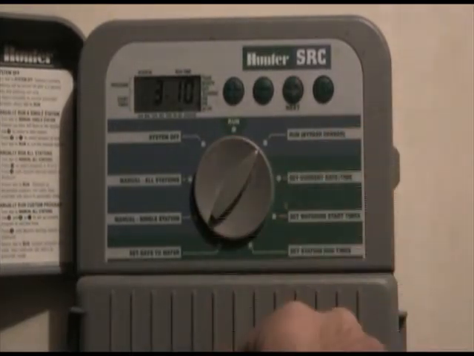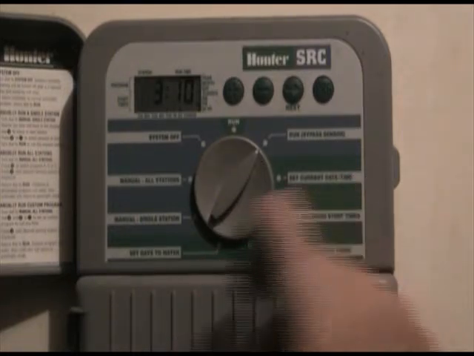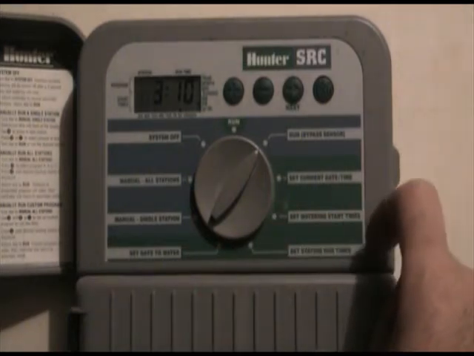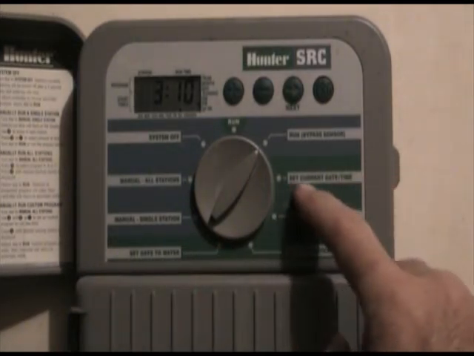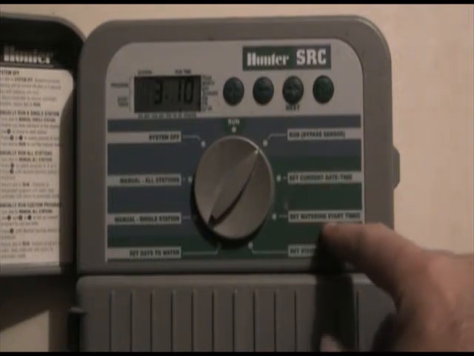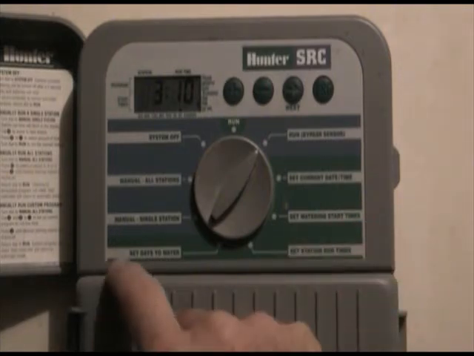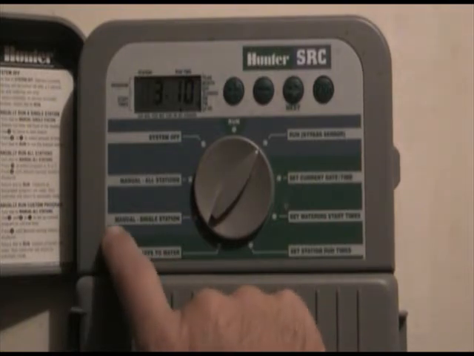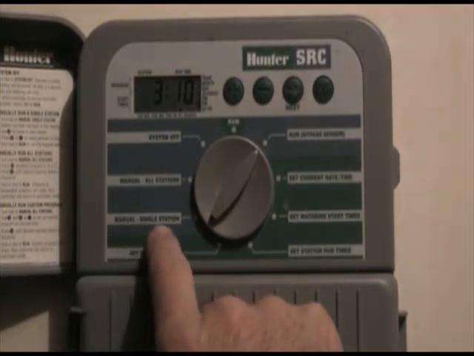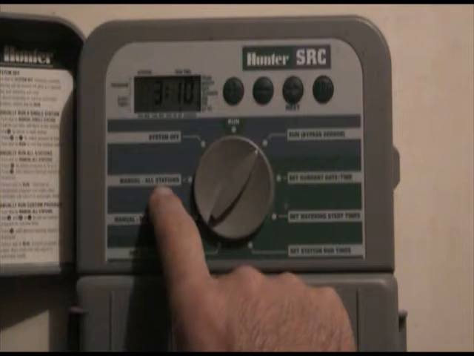Then this will do a program where you can run it and bypass the sensor. In this case, this clock don't have one. But you can see the similarities. It says here, set current date and time. So we have a current date and time. Set watering start times. Set station run times. And set days to water. And this would be a manual station, single station, manual all stations. I call them zones. In this case, they're calling them stations. So if you hear me say zone, I mean stations too.